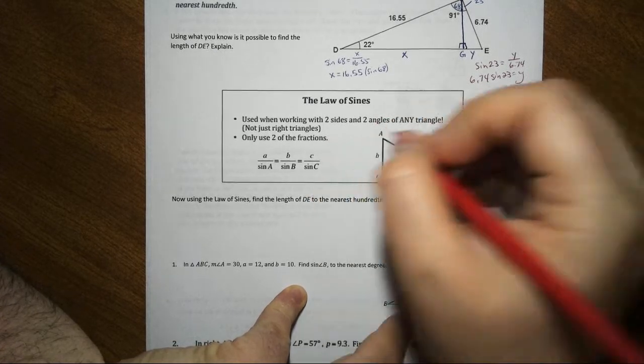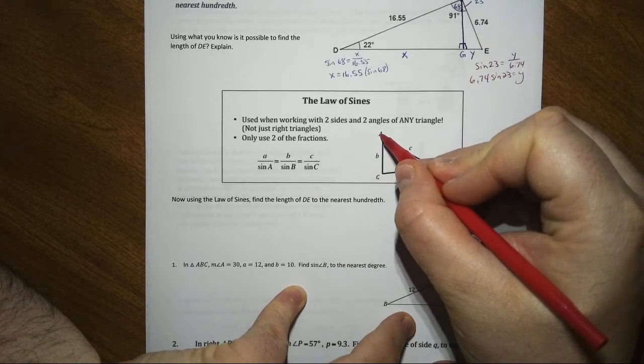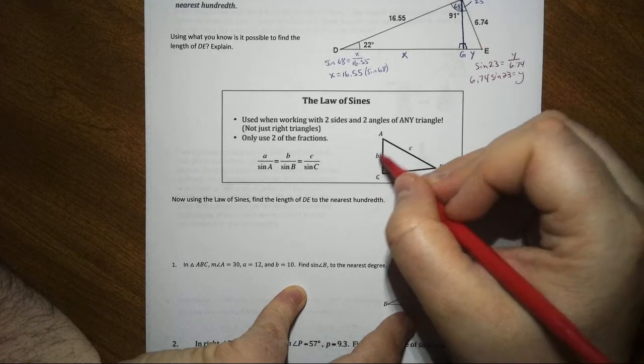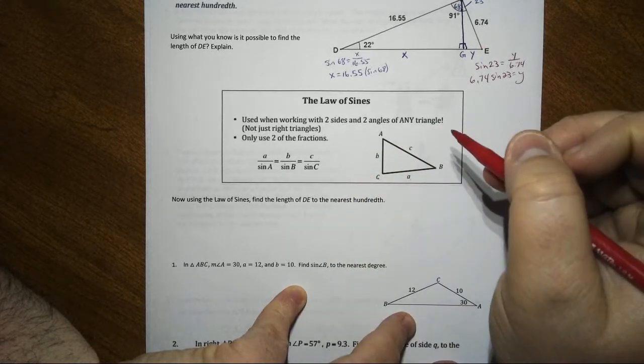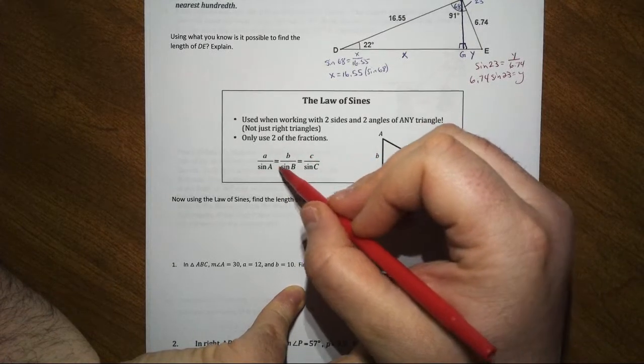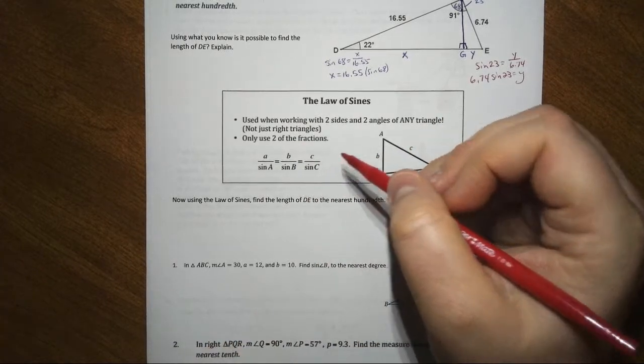So really all we're saying is that the ratio of the sine of an angle to the opposite, corresponding side, right? And two pairs of those have to be equal. Okay? Even though there's three fractions here, we're only going to use two at a time. So it's either a over sine A, b over sine B, or c over sine C, and so on and so forth.